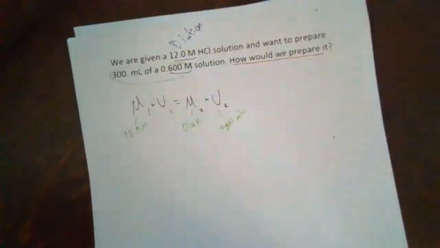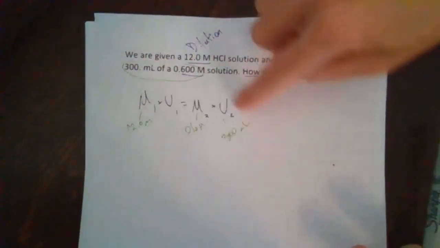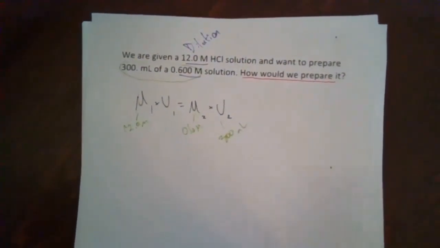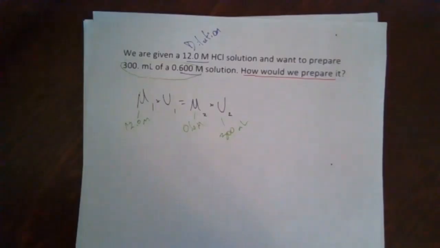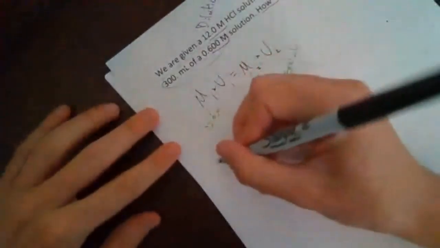That leaves V1 as an unknown, which actually makes sense because we're trying to figure out how to make our target solution. So 2, the second solution, is always going to be our target. So that's something where we know what it is. We know what the concentrated solution that we're starting with is. So the question is, how much of it do we need to start with in order to reach our goal for dilution? So let's go ahead and substitute those numbers in.